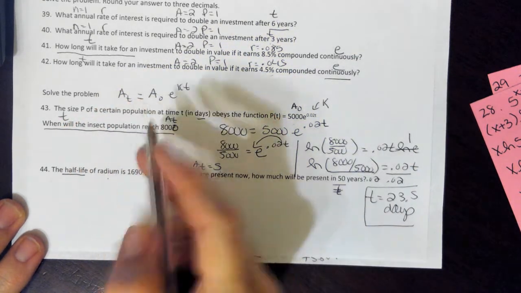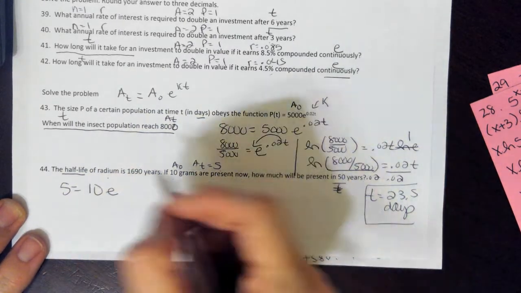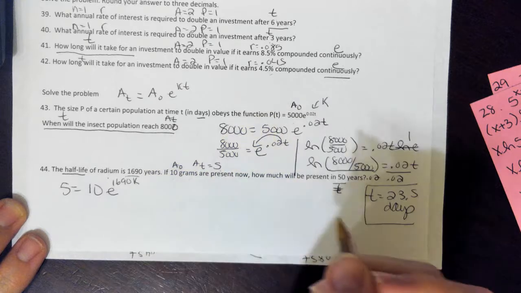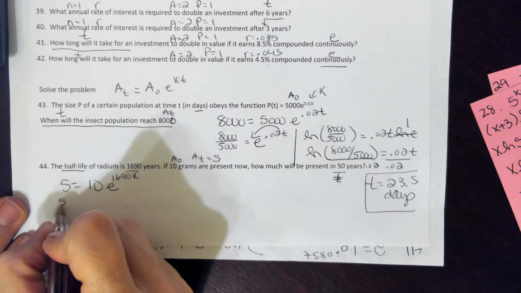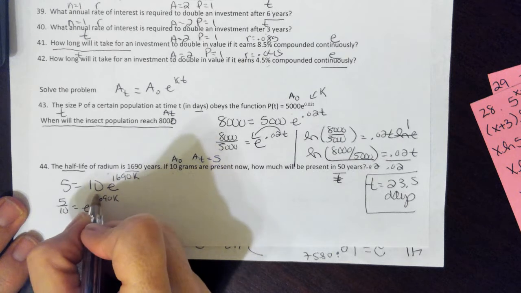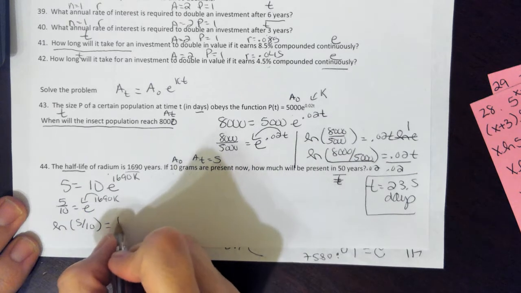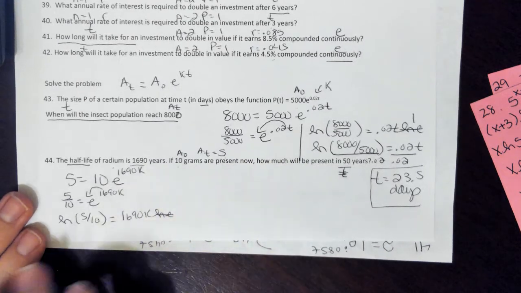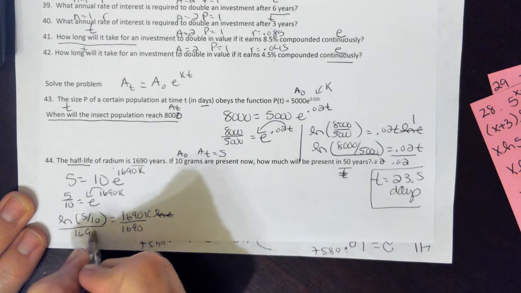I'm going to plug in. So 5 is the ending population because it was half of what we started with. E to the K, I don't know K, but I do know it takes 1,690 years to get the half-life. So this process is going to be the same as the one over here. I have to divide by 10 first. So 5 over 10 equals E to the 1,690K. Then to bring that down, I have to take the ln of both sides. And we've said it a bajillion times, the ln of E is 1, so this is really just 1690. So I'm going to divide both sides by 1690 to get K.